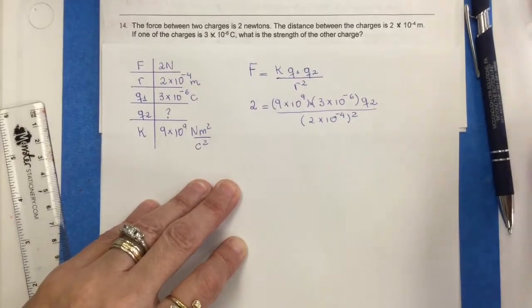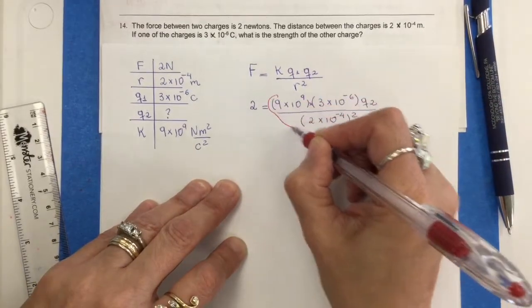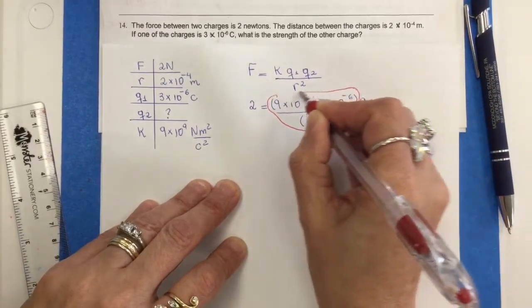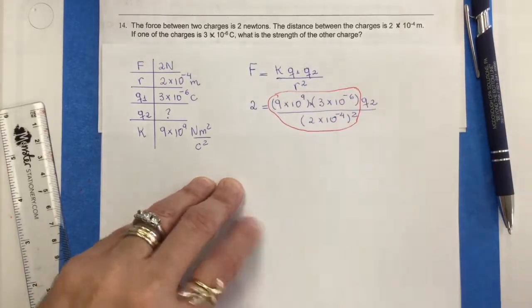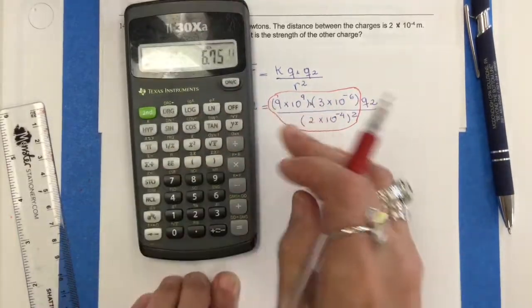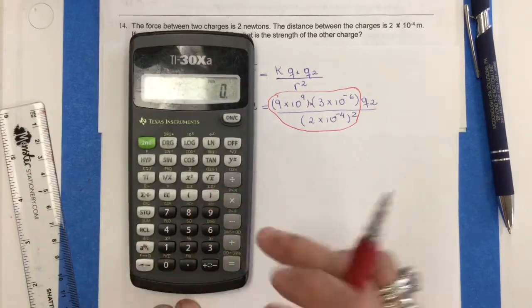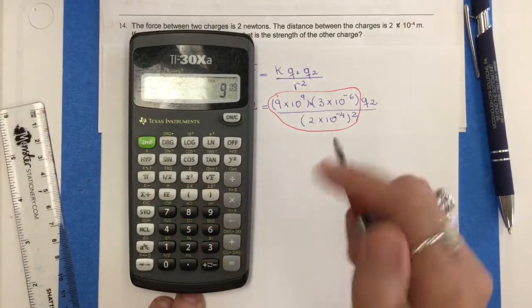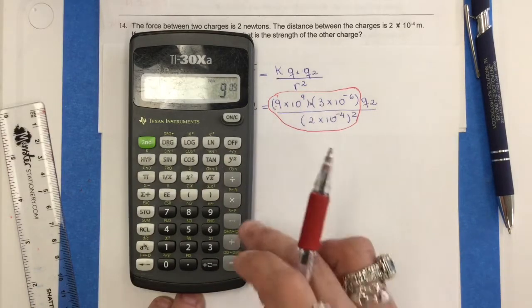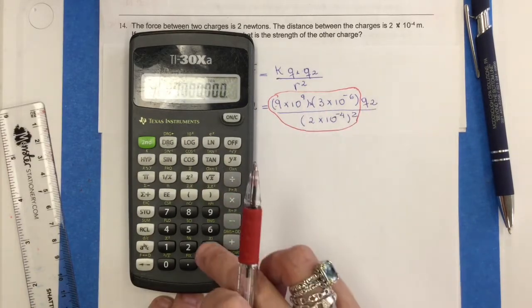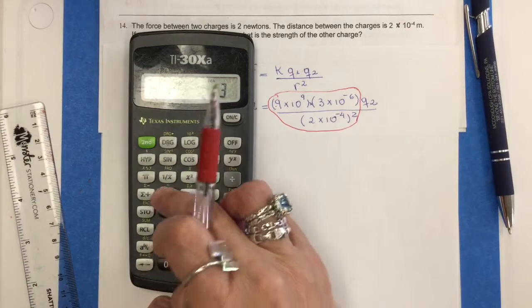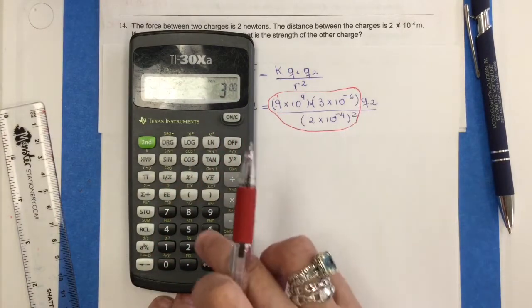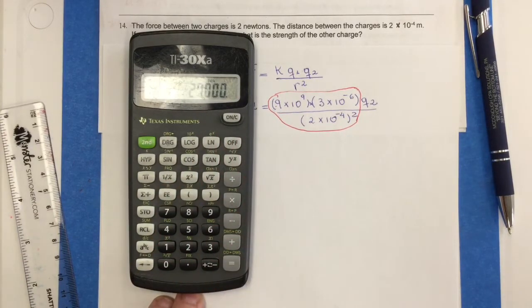So now what we are going to do is we're going to solve all this product and this division. Plug in your calculator. So here is 9 EE 9, times 3 EE negative 6, equal.